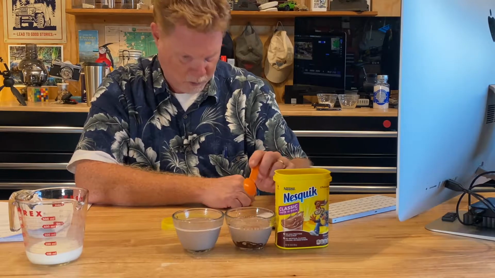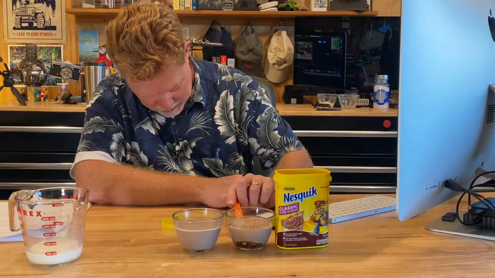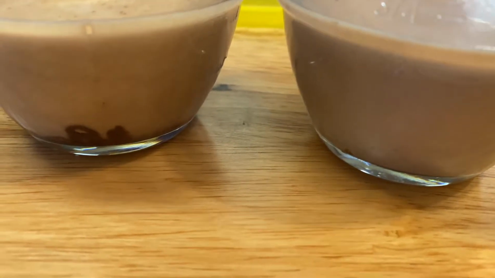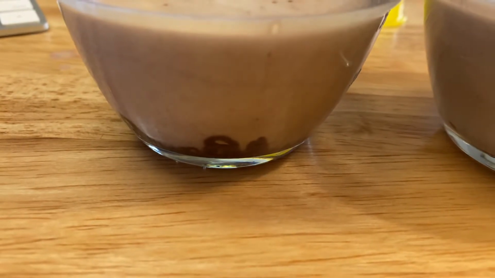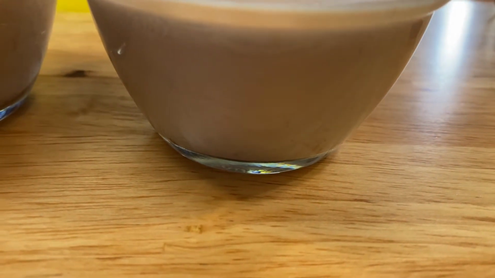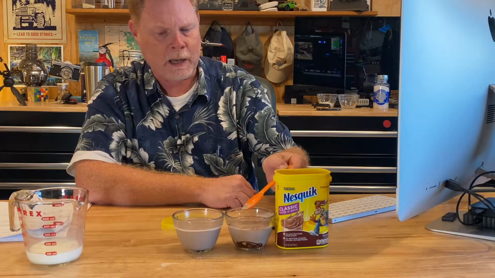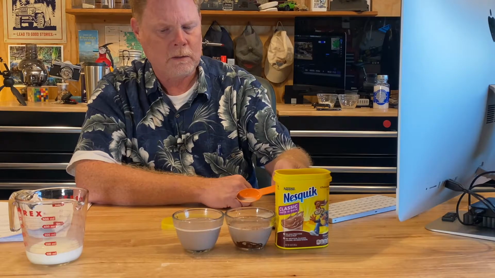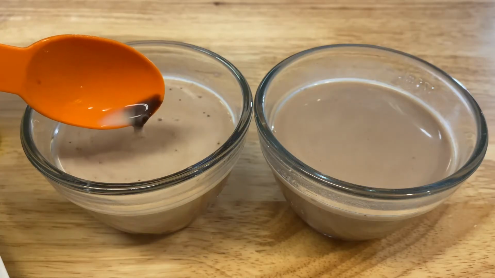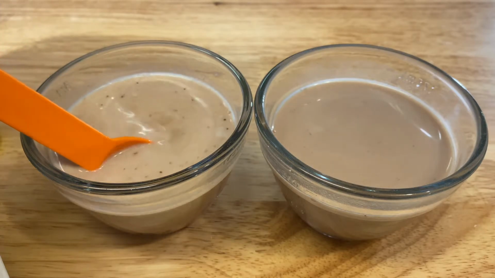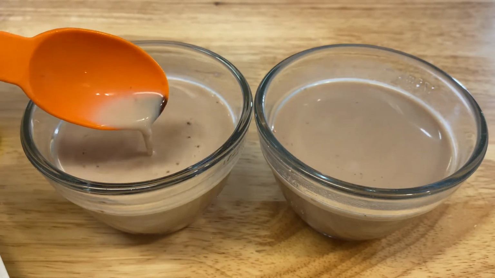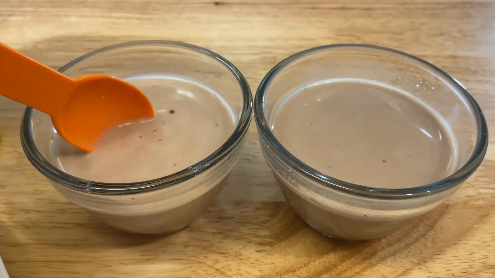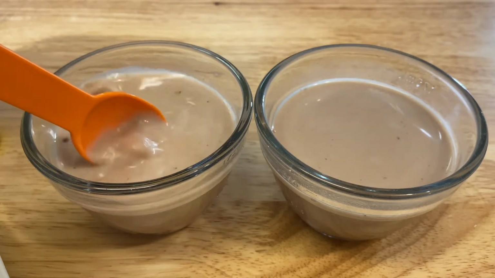Now on this side, the one that I haven't stirred, I can see just by looking at the edge of the cup that there's some mix still settled at the bottom. See if I can, yep, and I can pull it out. Don't know if you can see it well, but there's some of the chocolate milk mix that is not dissolved yet on the bottom of this cup. Let's clean that spoon off.